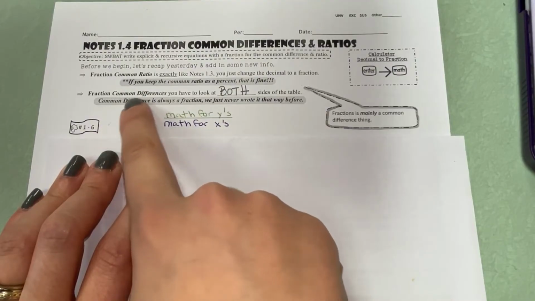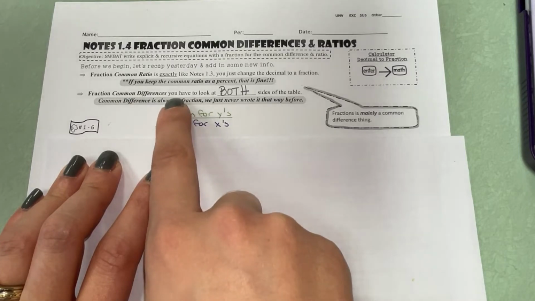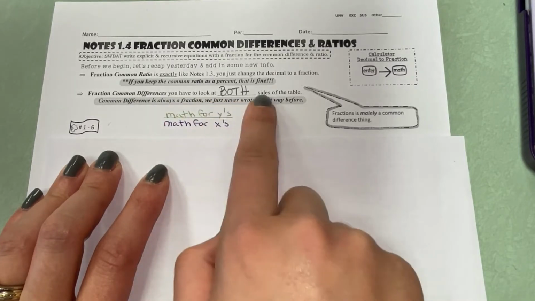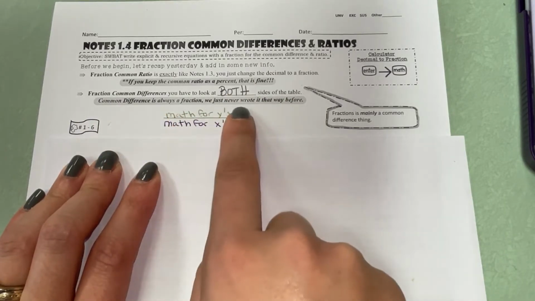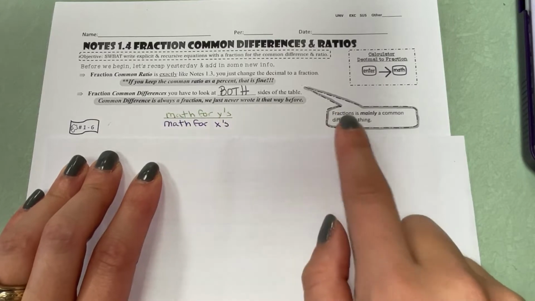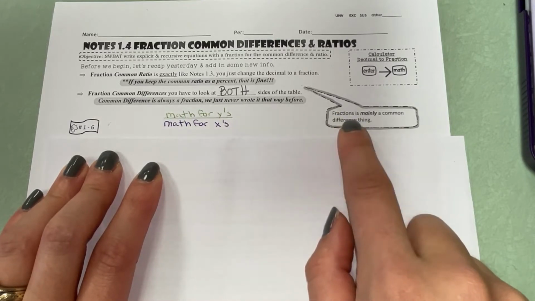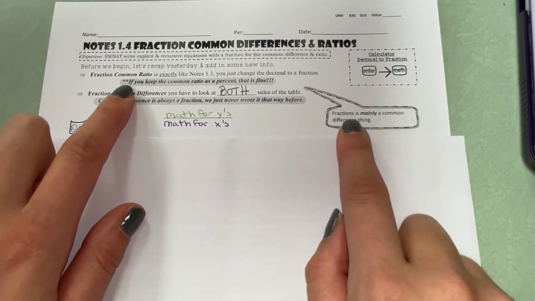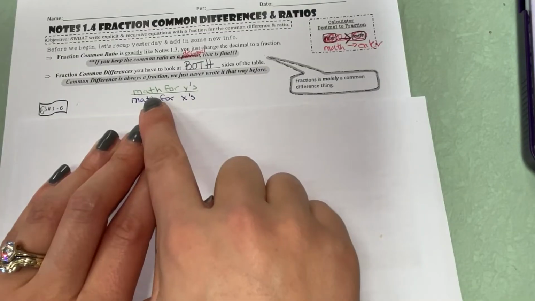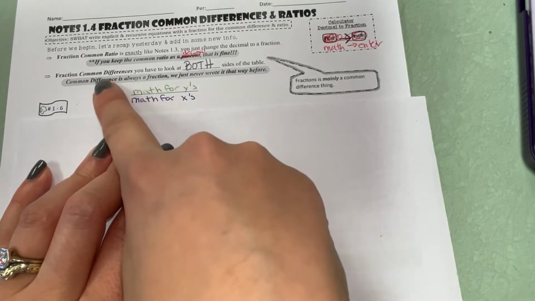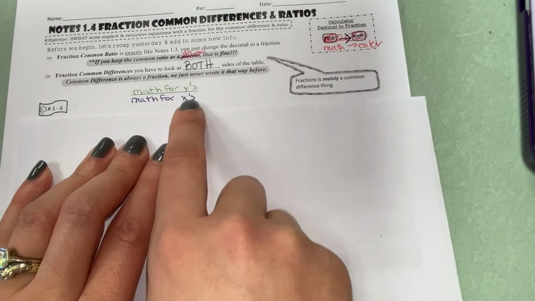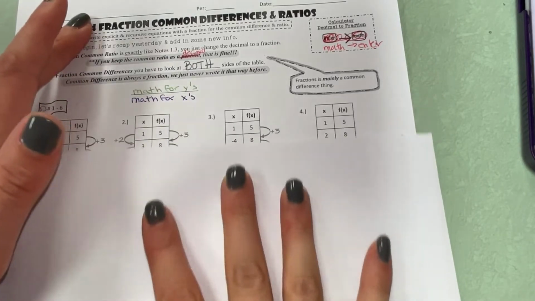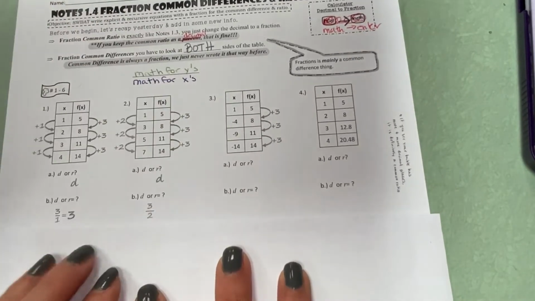A fraction common difference is a little bit different. So you have to look at both sides of the table. And common differences is always a fraction. We just never wrote it that way before. And with fractions, it's mainly a common difference thing. So if you keep your common ratio up as a decimal, that's fine. When we write the fraction for a common difference, your math for your y's is the top of the fraction, your math for your x's is the bottom of the fraction. So let's look at a handful of examples, okay?